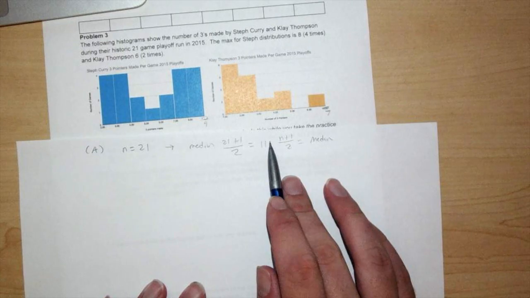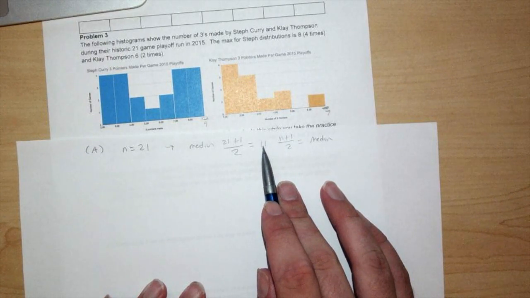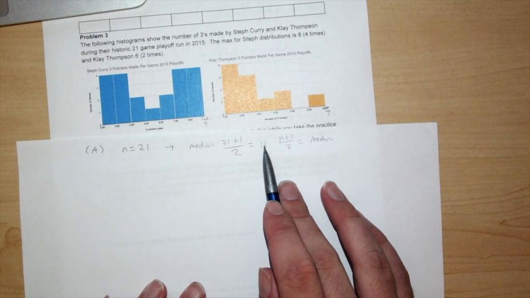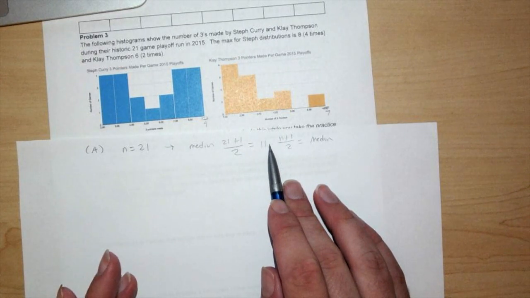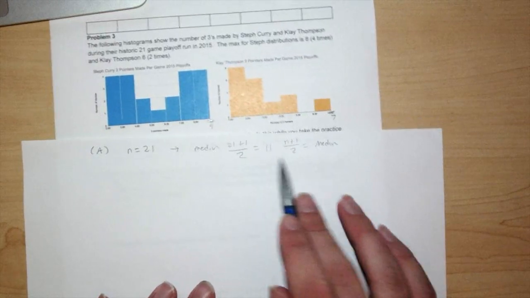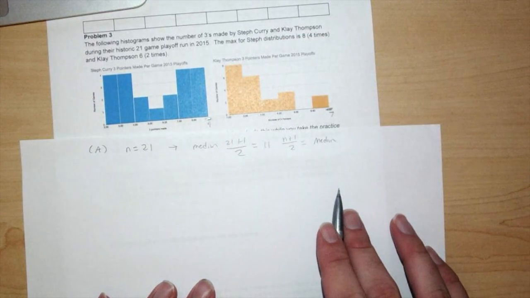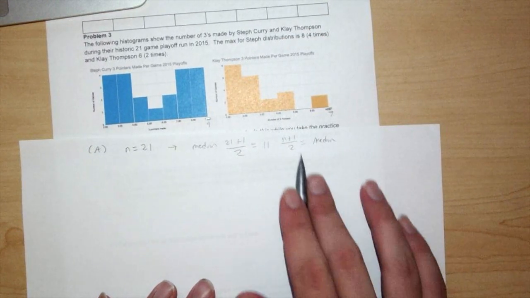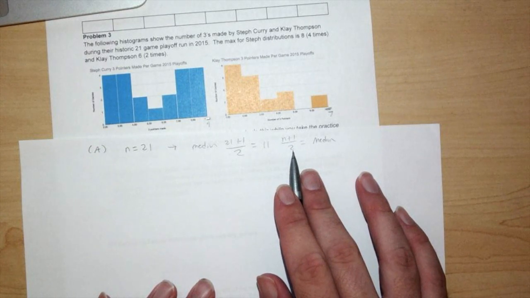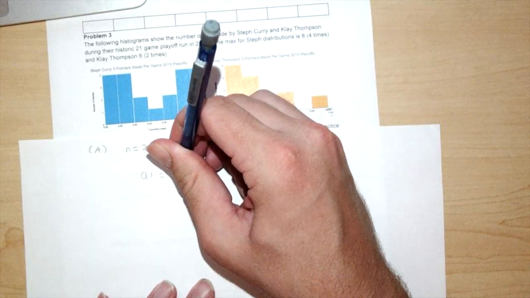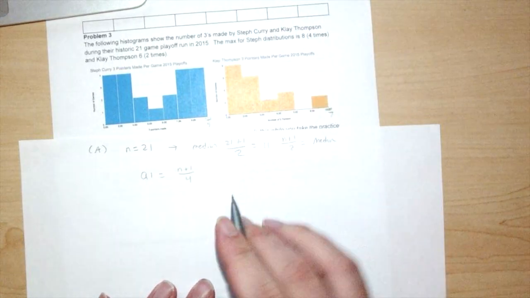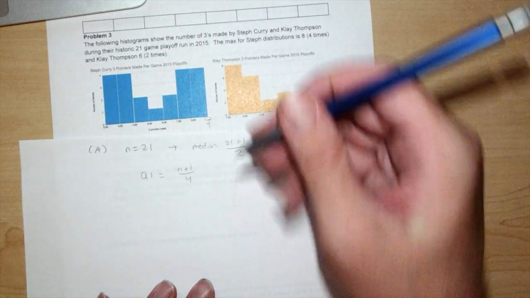For Q1, we could be logical here and say that the first 10 data points are the first set, and it's going to be between 5 and 6. But I'm going to show you a formula for doing this, and it's basically just using 1/4 and 3/4 instead. If you ever want to find Q1, your formula is going to be n plus 1 divided by 4.